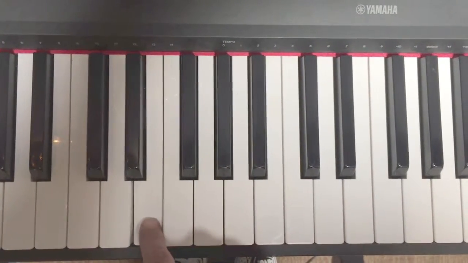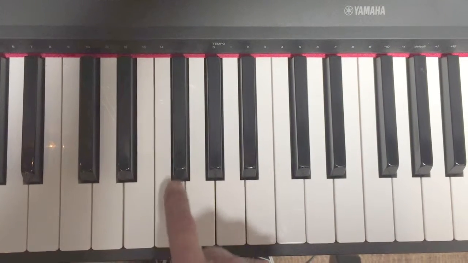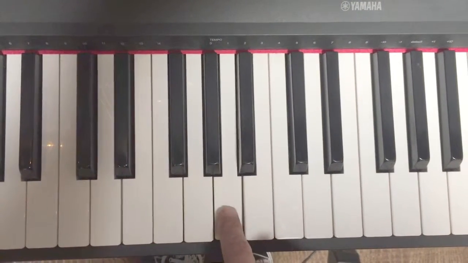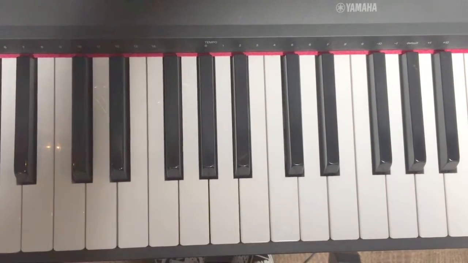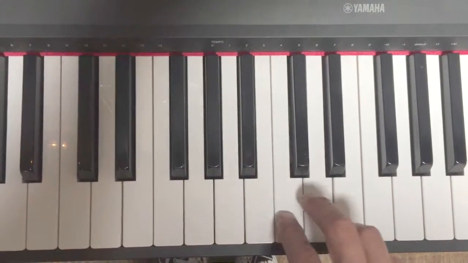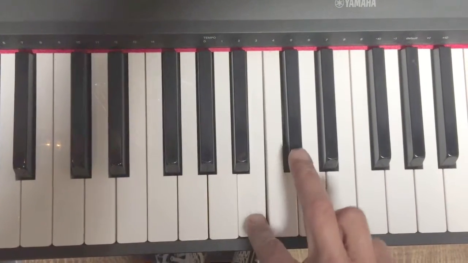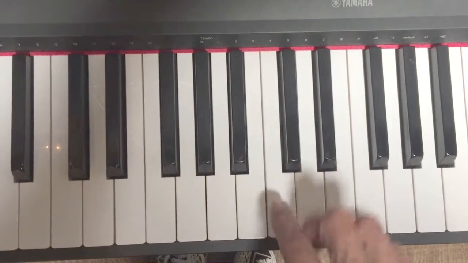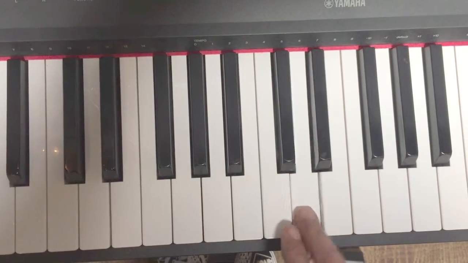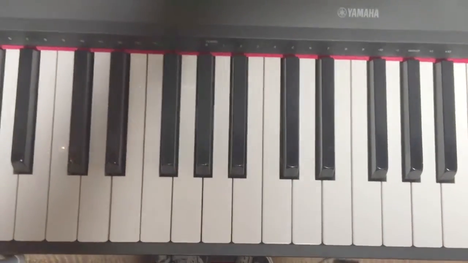So for example, E to F, F to G flat, or A to B flat, those are all half steps. Now a whole step is simply two half steps. So for example, B to C sharp would be two half steps, so that'd be a whole step. C to D would be a whole step, D to E would be a whole step, etc., etc.